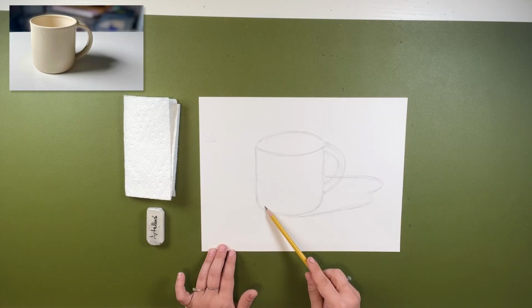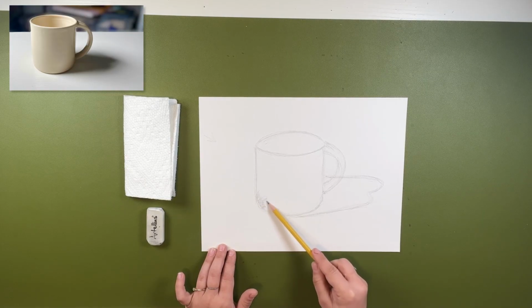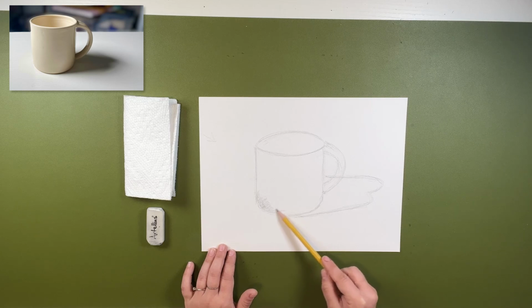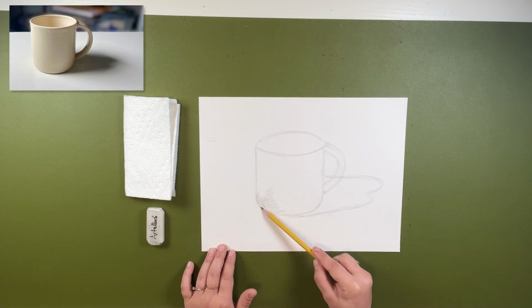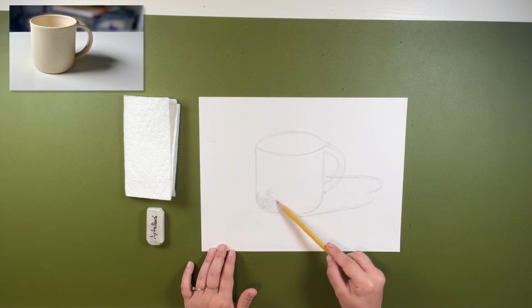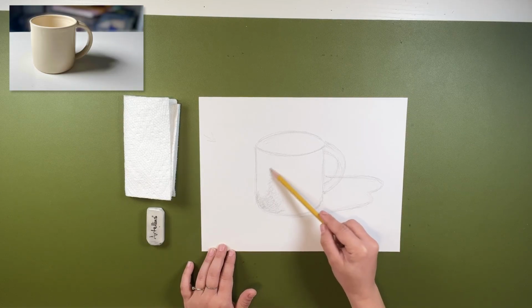And now it's time to build up these values. I'm going to be using blending as my mark-making shading technique. I always want to start with the lightest areas first, leaving my highlight completely white. Since the highlight is the brightest spot, I'm not going to be shading over it at all. When I'm blending, it's important to start light and add the darker values as you go.